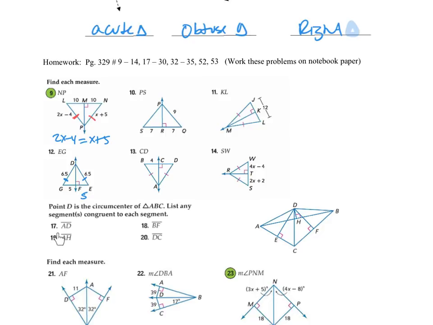Now let's take a look at number 17. The directions tell us that point D is the circumcenter of triangle ABC. So let me just highlight, here's triangle ABC, okay, and point D is the circumcenter. Remember, the circumcenter of a triangle can be on the exterior, okay? Now, what was the definition of a circumcenter?